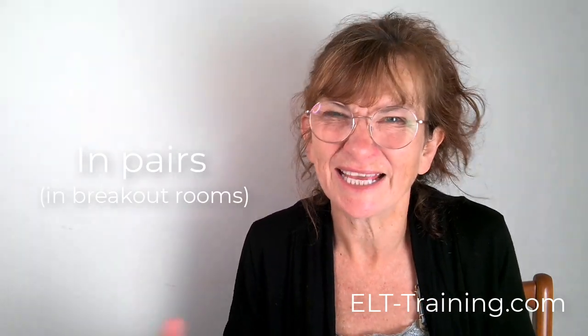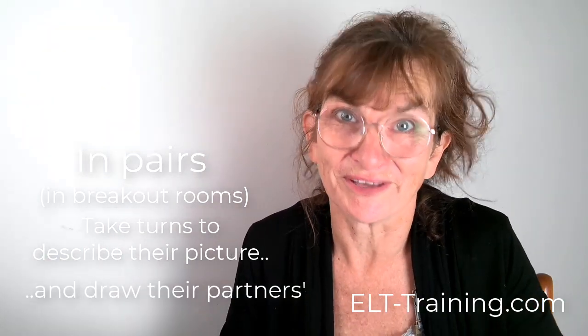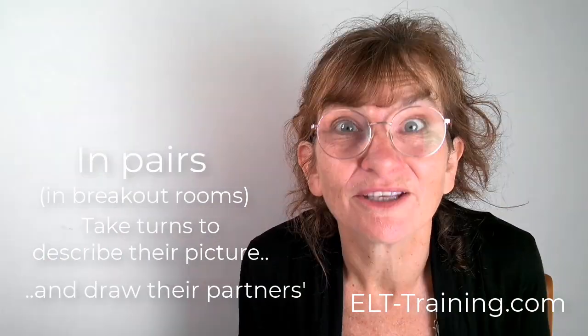Now put everybody in pairs, in breakout rooms, and get them to take it in turns to describe their picture and draw the other person's picture. You could give them a time limit for this. Get them to send their links to the finished picture to each other in the chat to check that they've got the same sort of answer, or you could just get them to share their screen.